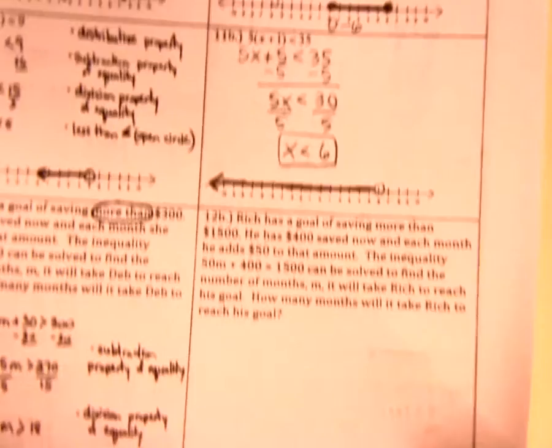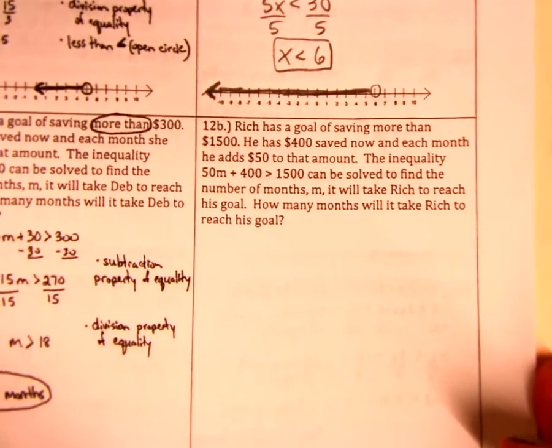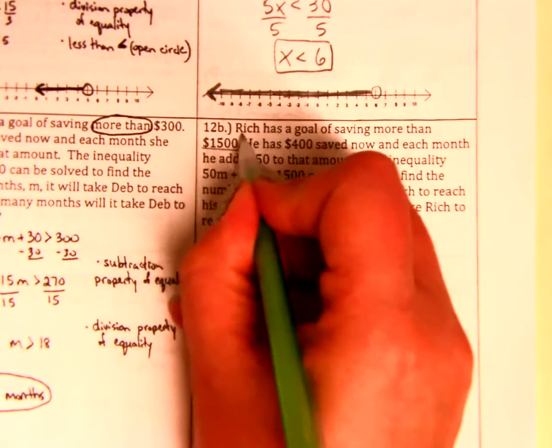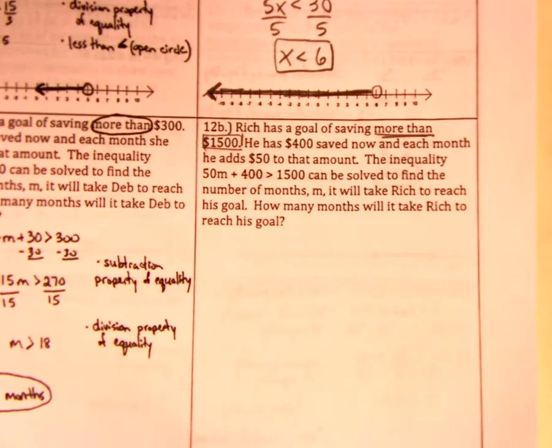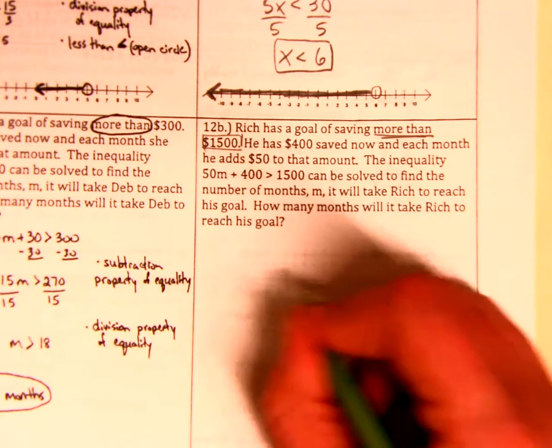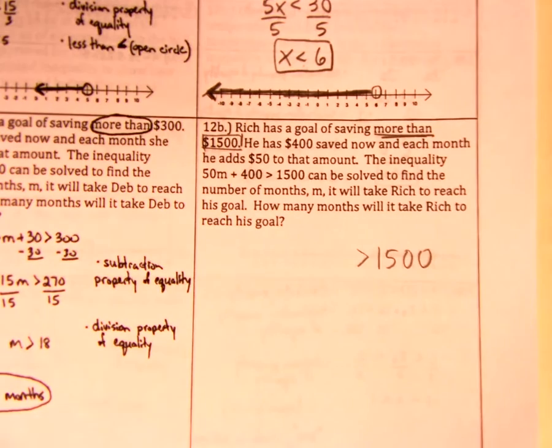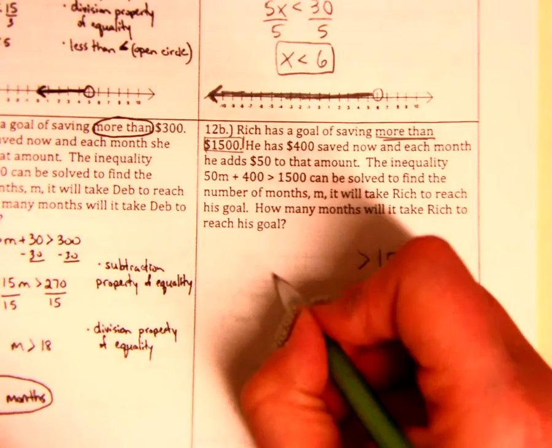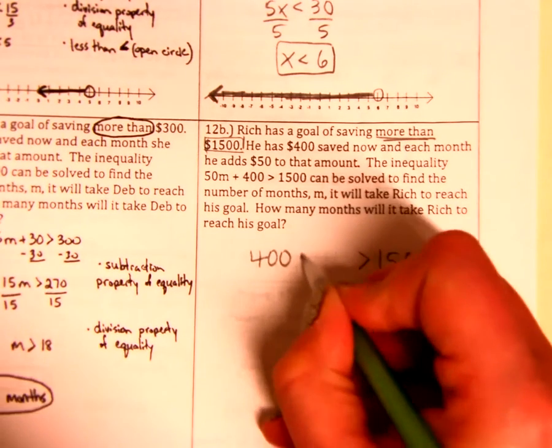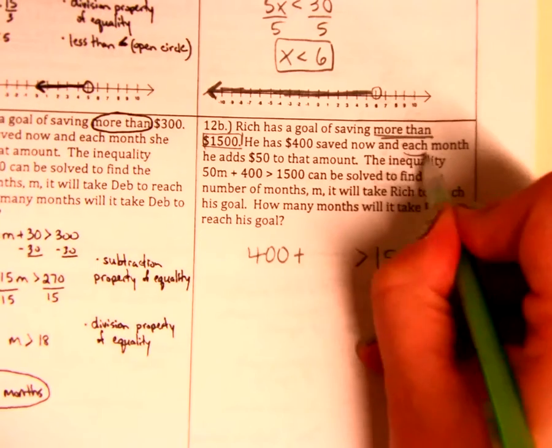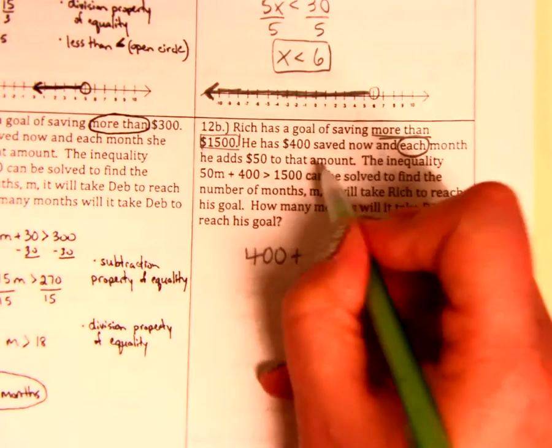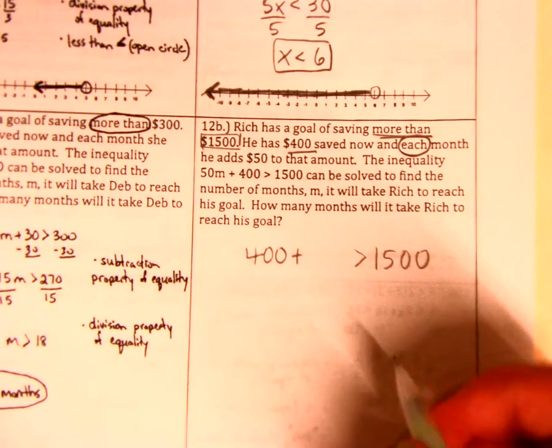12B. Rich has a goal of saving more than $1,500. More than. So that means whatever we do needs to be greater than 1,500. Could it be 1,500? And the answer to that is no. He wants to save more than that. Okay, so he already has 400 saved. And each, oh, there's that word again, each. Okay, each month he adds $50 to that amount.